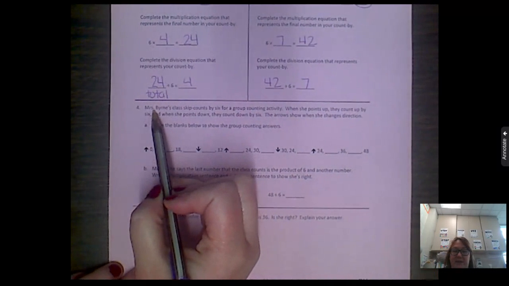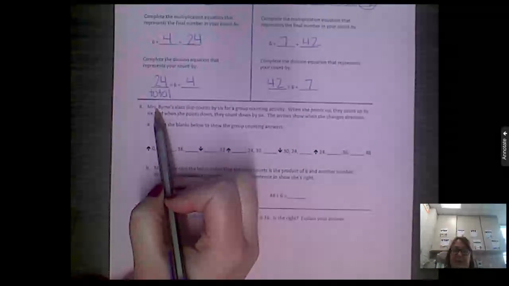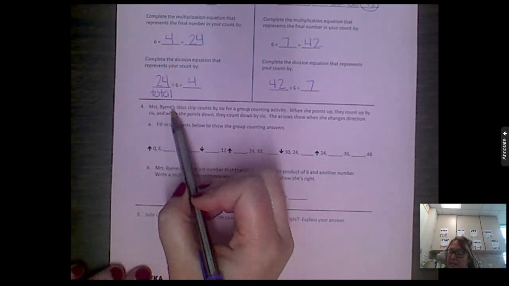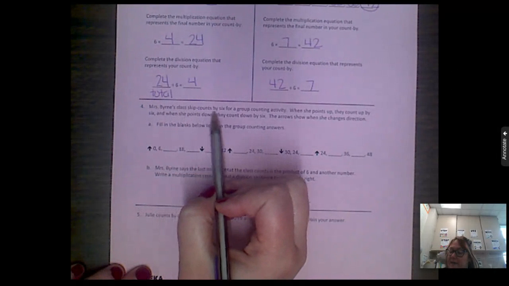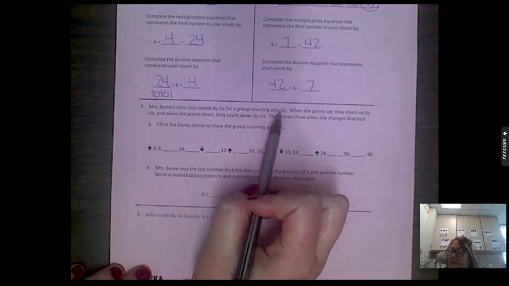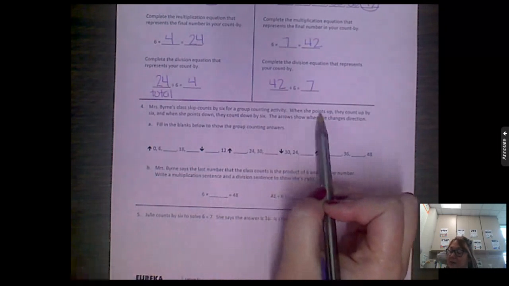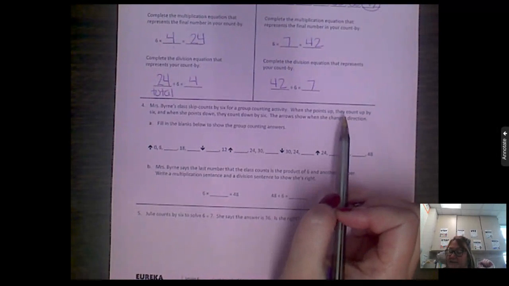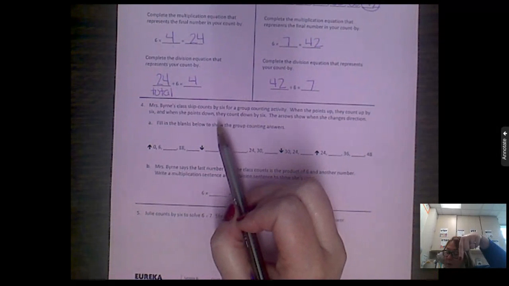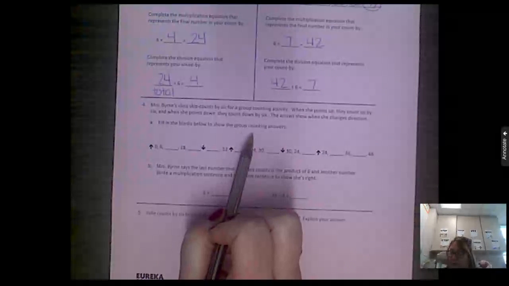Number 4, put your finger, your pencil right on Mrs. Burns, and will you read this with me? Okay, here we go. Mrs. Burns' class skip counts by 6 for a group counting activity. When she points up, they skip count up by 6, and when she points down, they count down by 6. The arrows show when she changes direction. Fill in the blanks below to show the group counting answers.